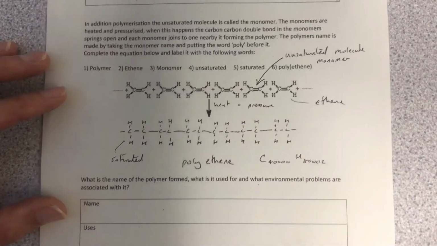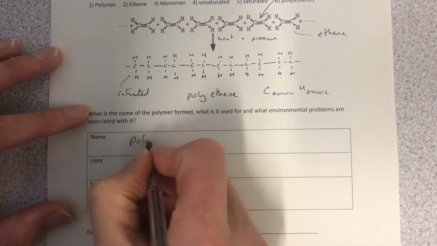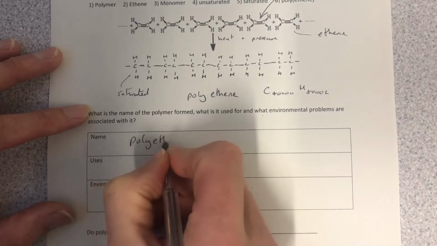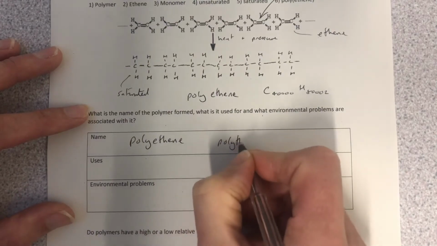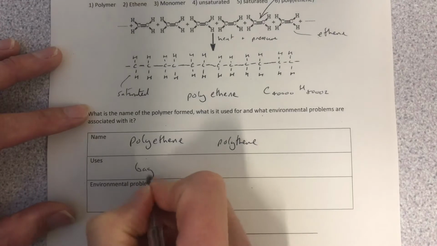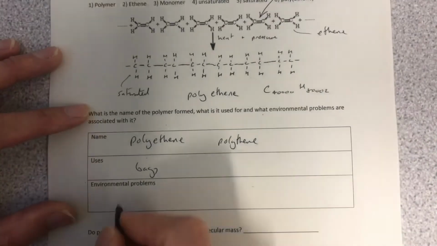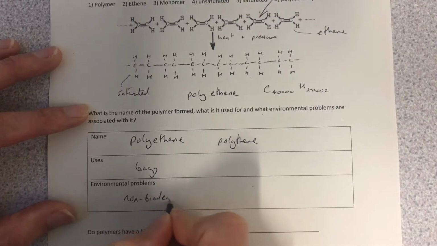And that's all the labels there. Right, so name. What is the name of the polymer formed? Polyethylene. Now sometimes we shorten that in everyday use of language to polythene. Polythene bags. Okay, plastic bags if you like. Environmental problems, non-biodegradable.